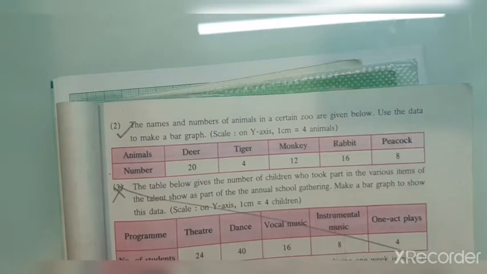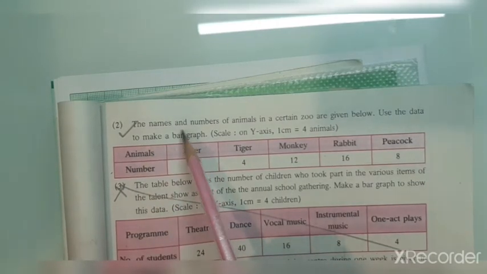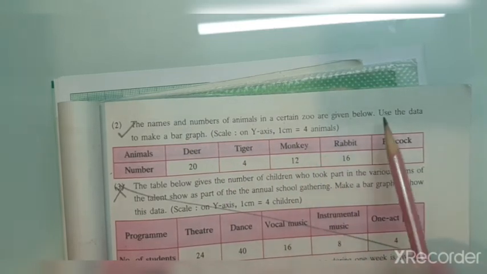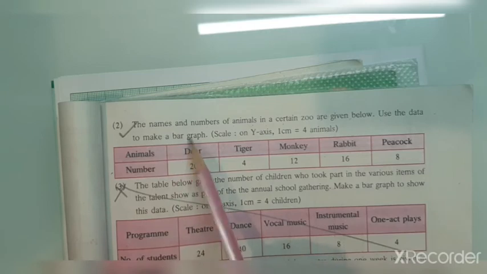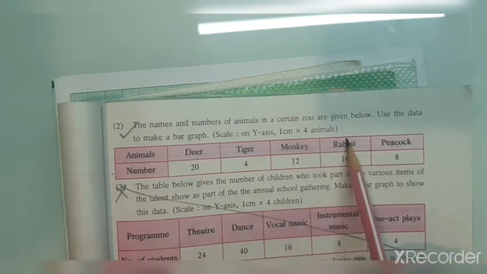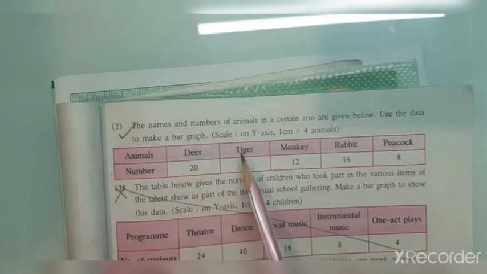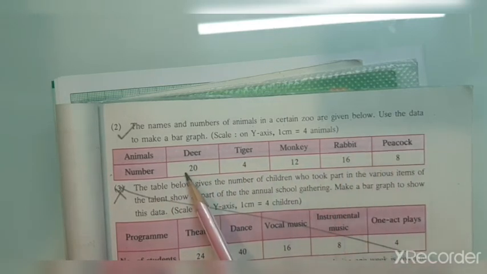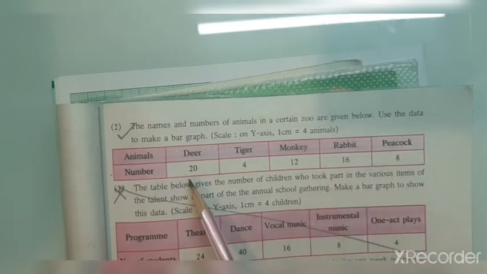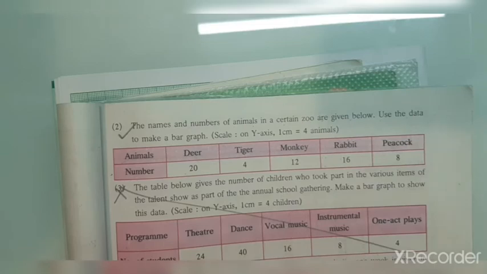Now we go to the second sum. The names and numbers of animals in a certain zoo are given below. Use the data to make a bar graph. Scale on the y-axis: 1 centimeter is equal to 4 animals. The animals given are deer, tiger, monkey, rabbit and peacock. So 5 animals are given, so we will get 5 bars. And they have given the number of animals which are there in the zoo.